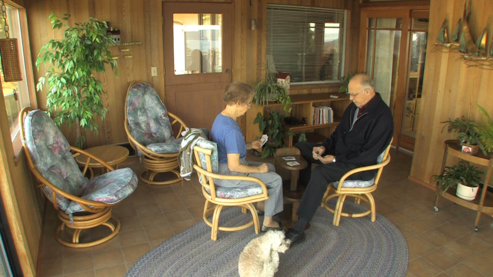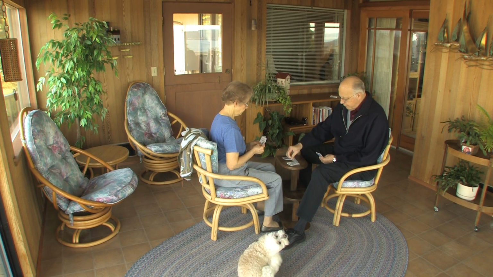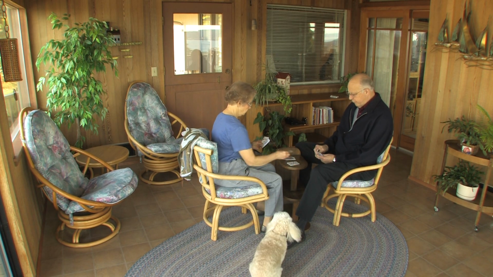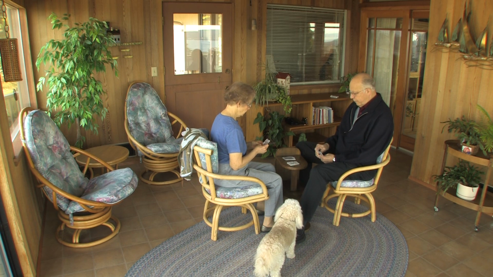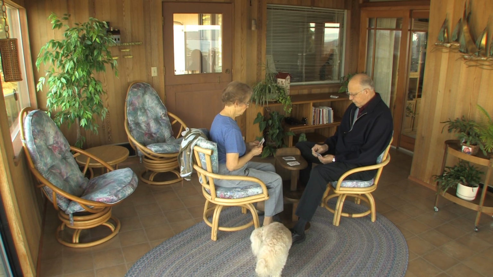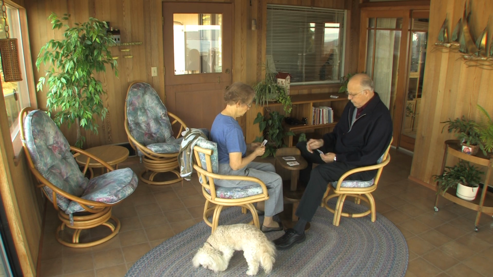Here they are, playing cards. So here I am shooting my establishing shot, and you'll notice that my dad is sitting on the right and my mom is on the left. That means whenever I show them in the future in the sequence, my dad should always be facing screen left and my mom should always be facing screen right.